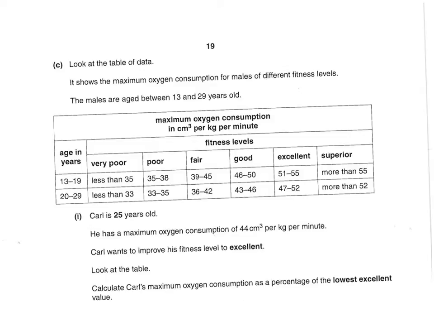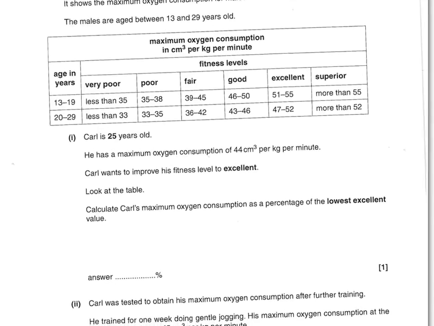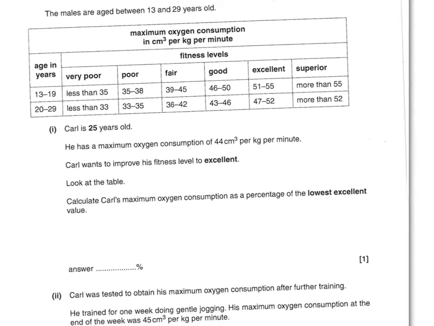Next question, look at the table of data. It shows the maximum oxygen consumption for males of different fitness levels. The males are aged between 13 and 29 years old. So there's the data. It says Carl is 25 years old. He has a maximum oxygen consumption of 44 centimetres cubed per kilogram per minute.